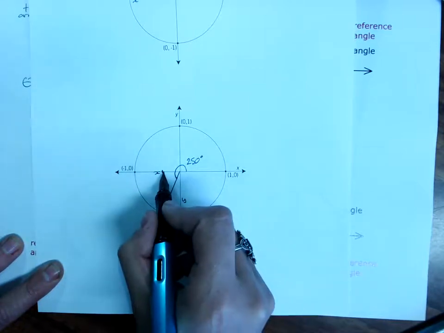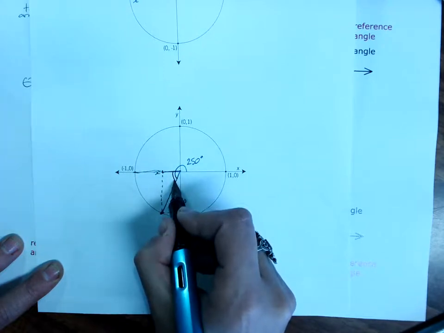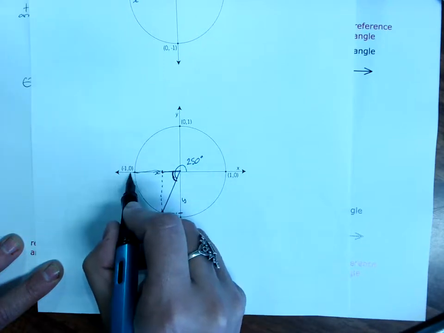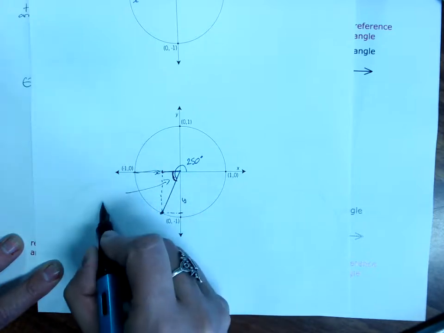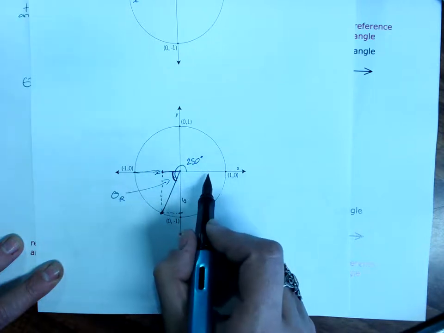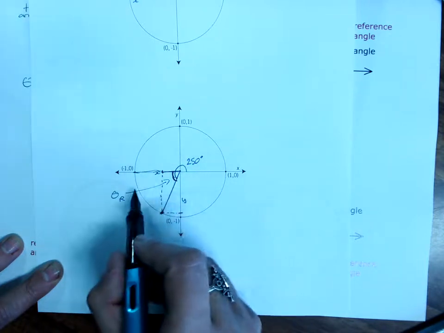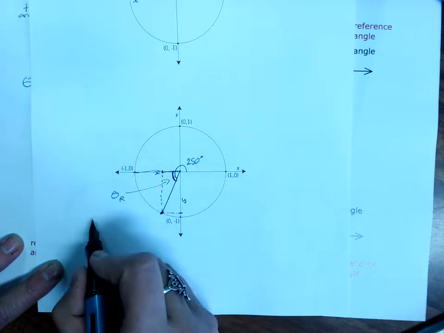That's the same answer we'd get if I just took this angle in here, from the x-axis down to there. So my reference angle is in here, and that is my whole angle, take away that 180.